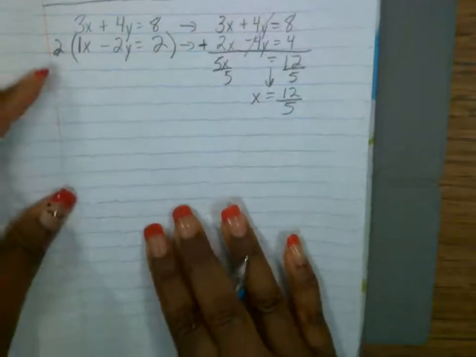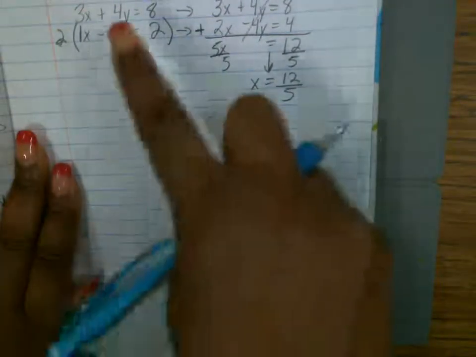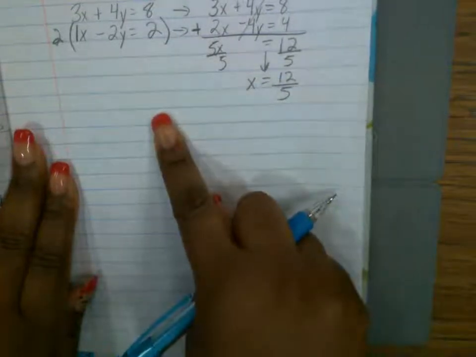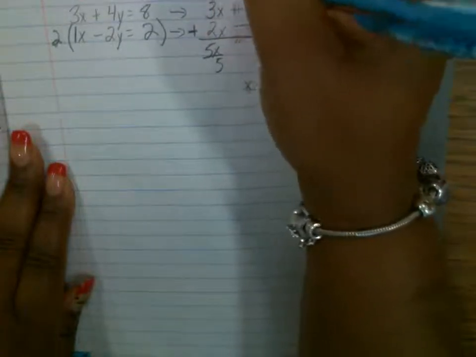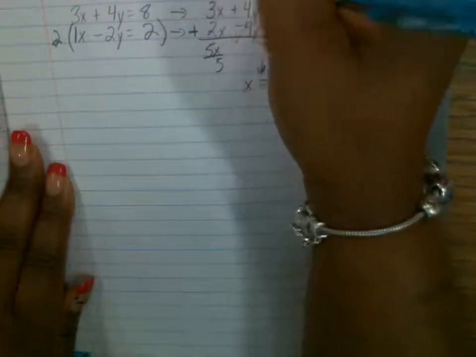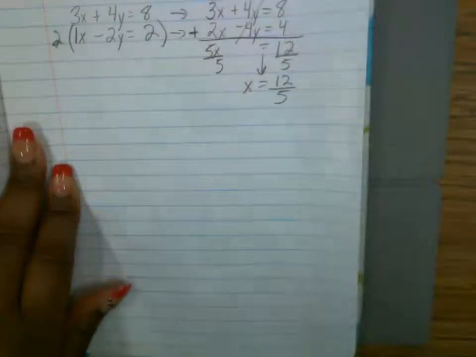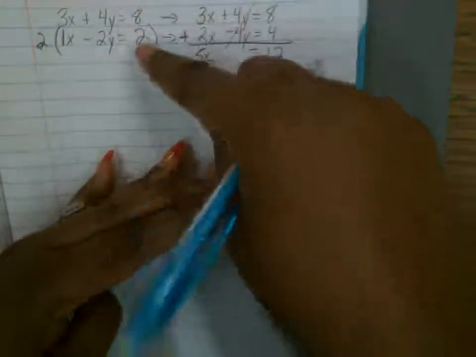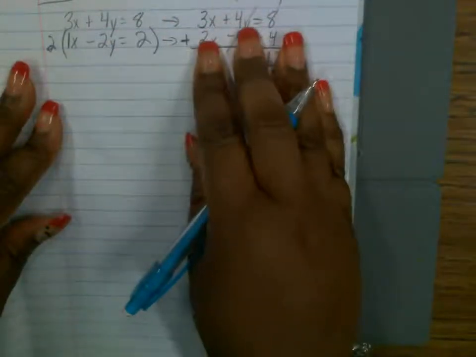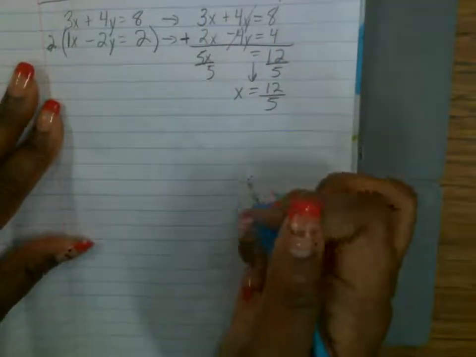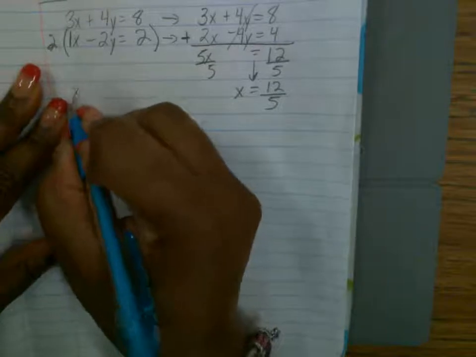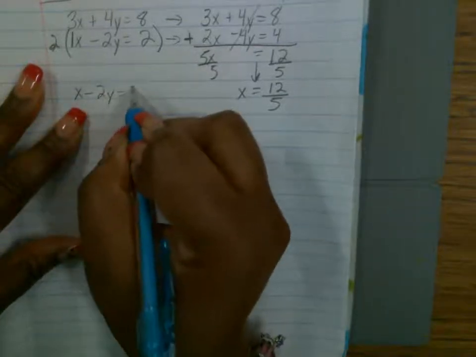Now I am going to choose one of the equations to solve for y. I know my x value is 12 over 5, and now I need to find my y value. Then I know this is going to be my solution, the one point that both equations share. And again, always assume until proven otherwise that the solution is going to be one point. So I'm going to choose the first original equation, x minus 2y equals 2, and plug in 12 over 5.